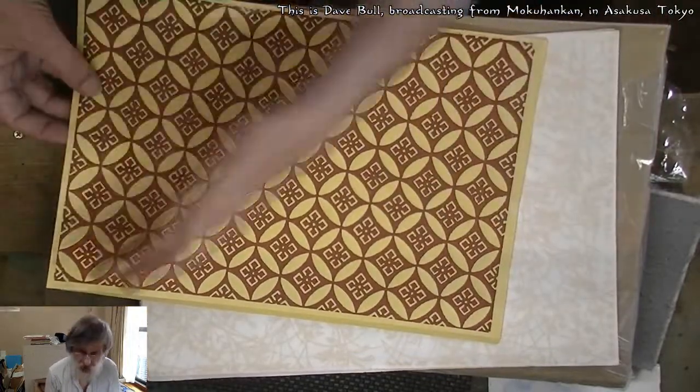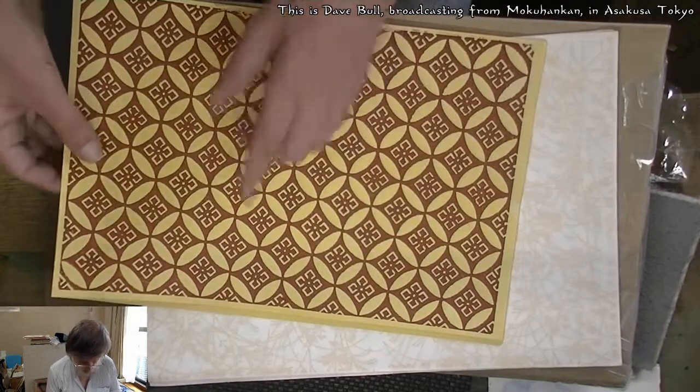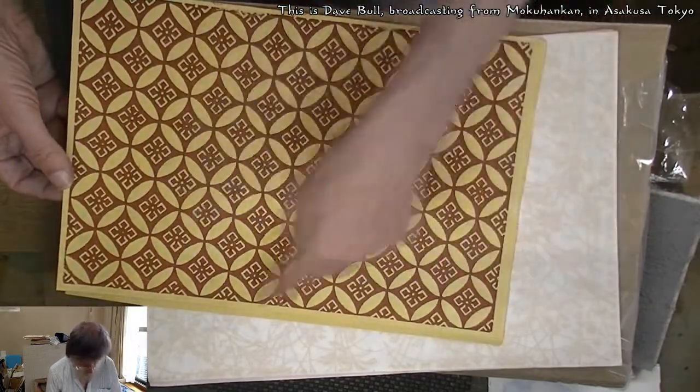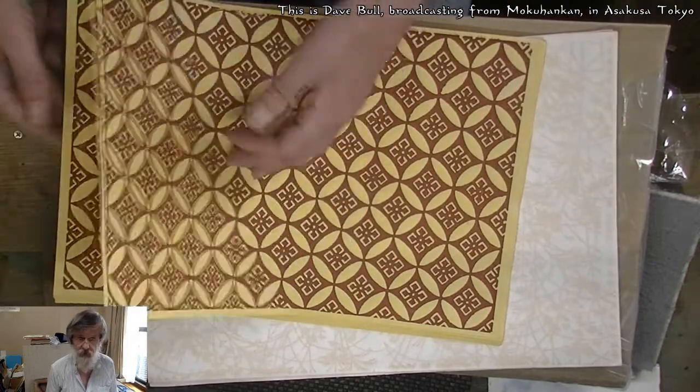Again, yellow first on the paper with the brush. The yellow is not printed, the yellow is painted, dyeing the paper, and then a one color wood block on top of it.